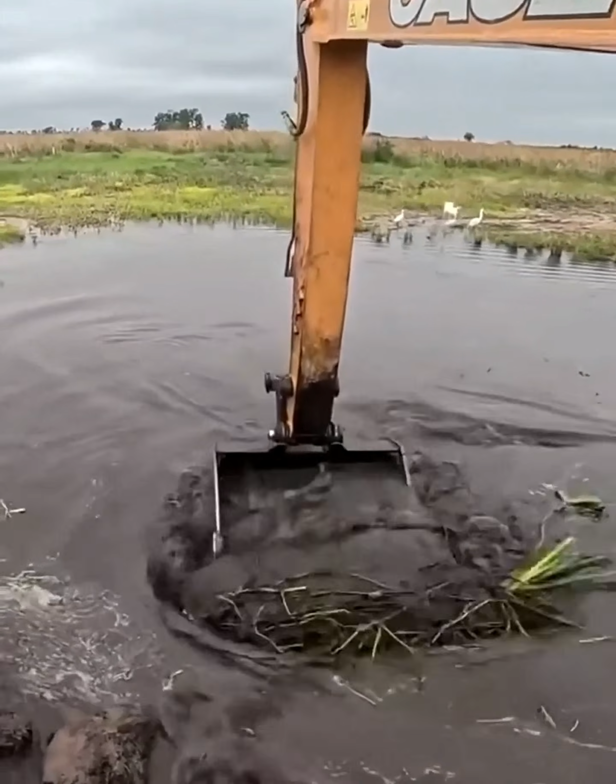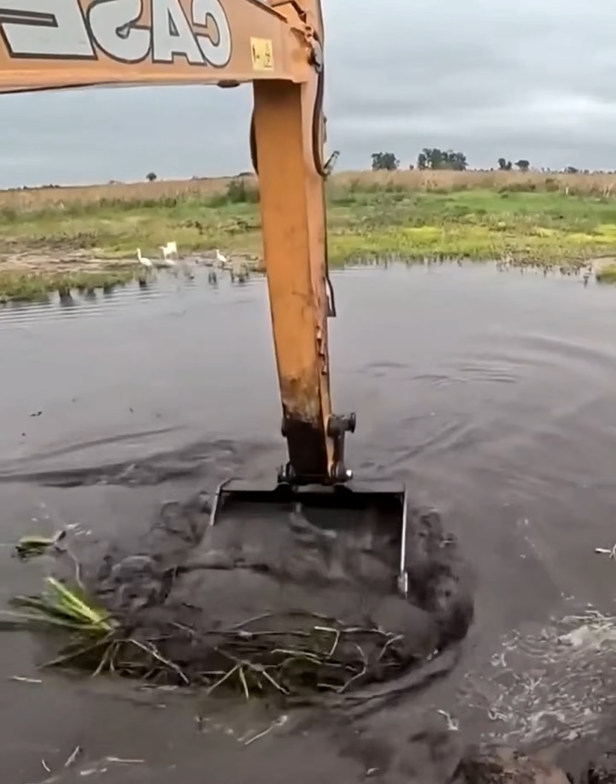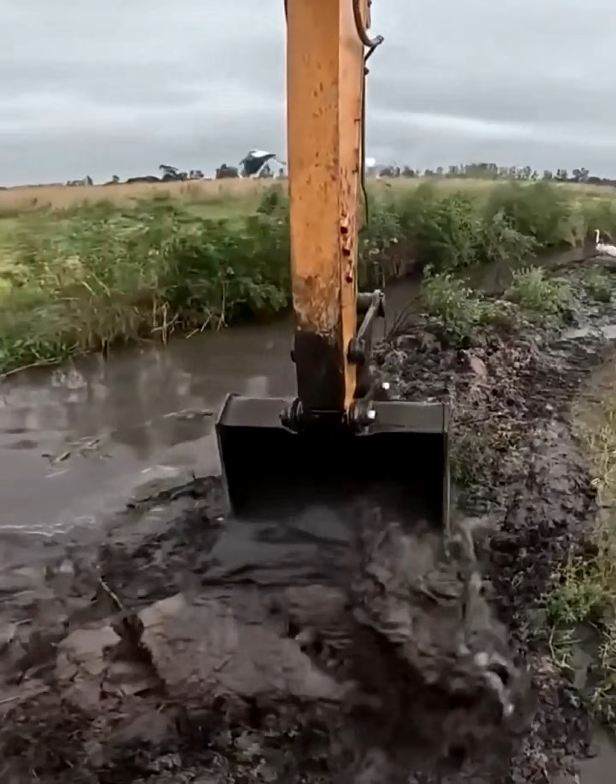How do you clean up mud and wild plants in a shallow waterway? An excavator is used to dredge the mud and clear out water hyacinths to keep the water flowing smoothly.